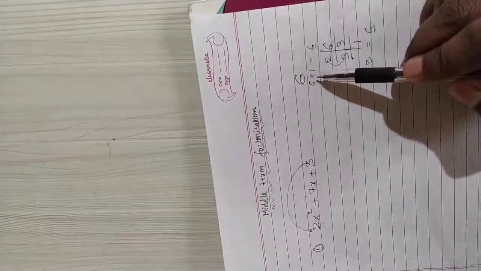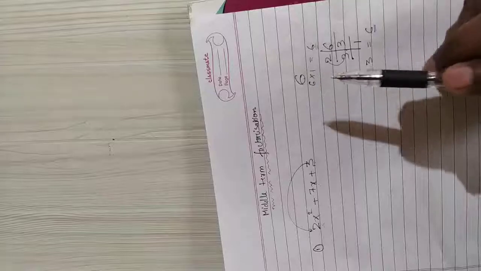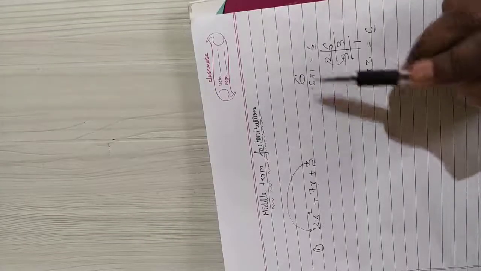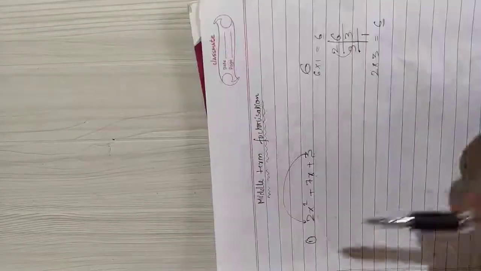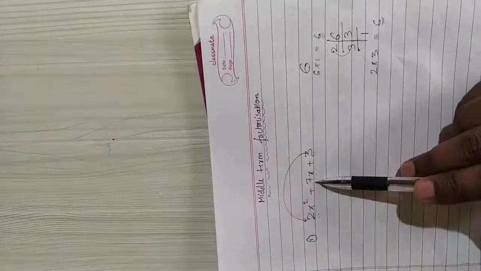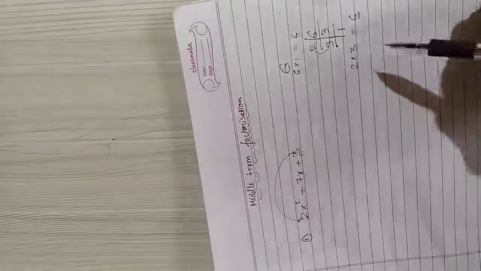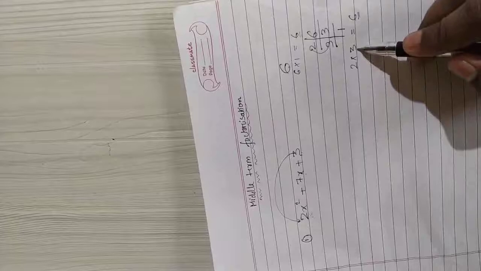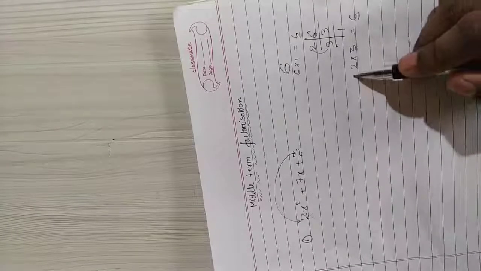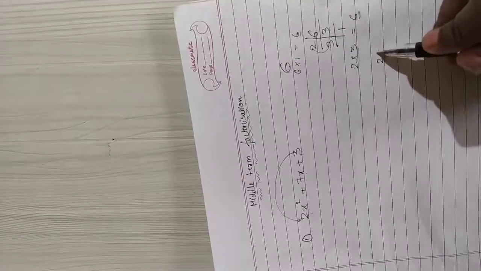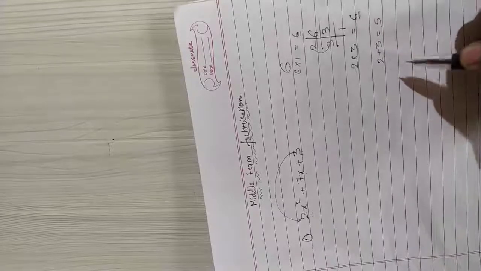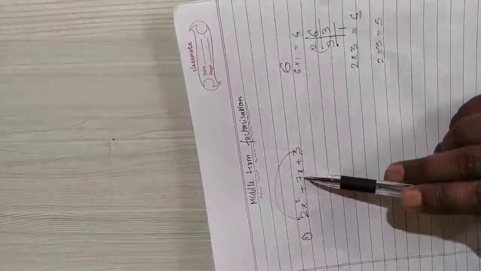Now we will consider only those factors which on addition or subtraction give us the middle term. Is that clear? Like 2 plus 3. First of all, let's consider this factor. 2 plus 3 is 5. Is there 5?